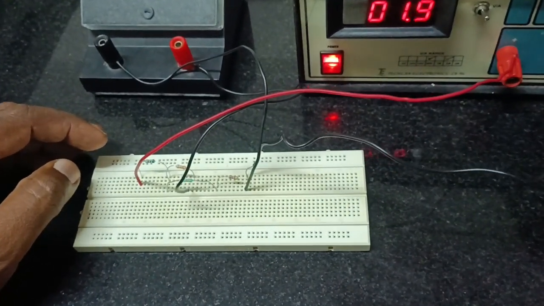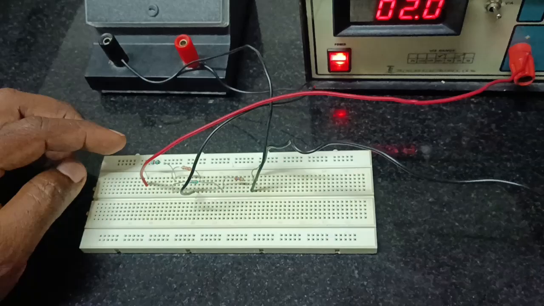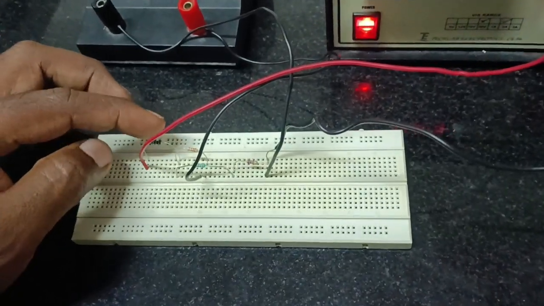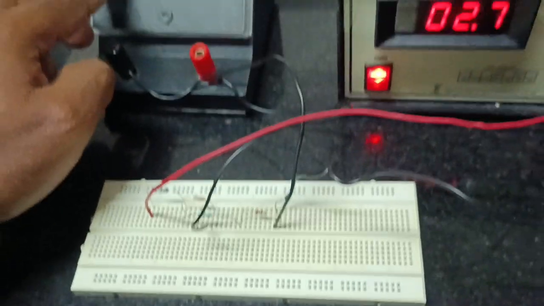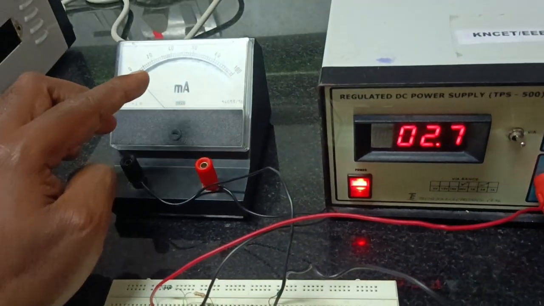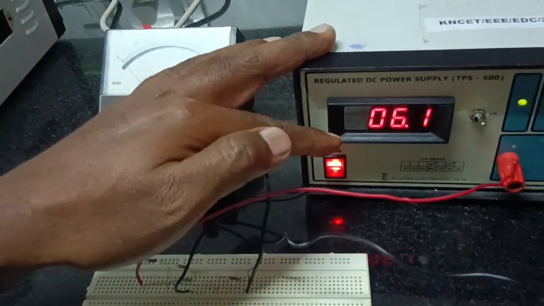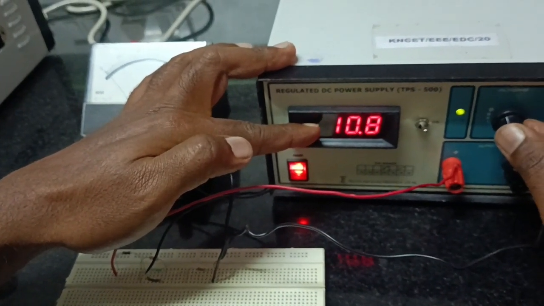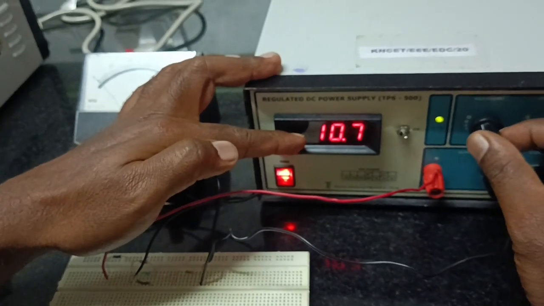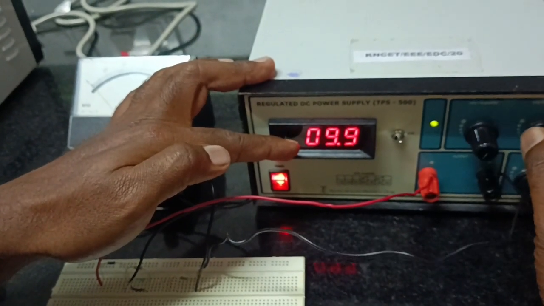Okay. Now this is the circuit diagram to find out the IL value. As per the circuit diagram, we made the connections here. By using the ammeter, we can measure the load current. For that, the same input voltage as for VTH, the 10 volt supply. So by using this RPS, we can set the 10 volts here.